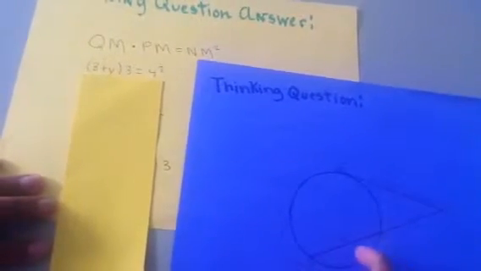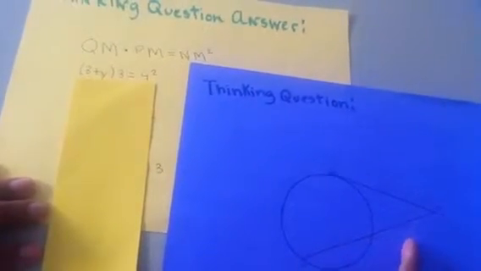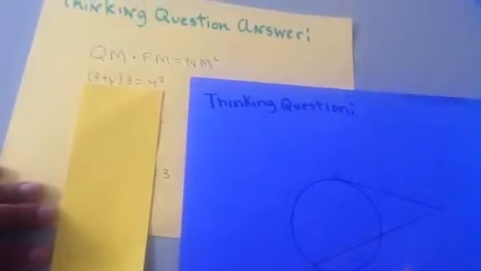You have to plug in all of the numbers that you have. So QM equals Y plus 3 times PM, which is 3, equals NM squared, which is 4 squared.